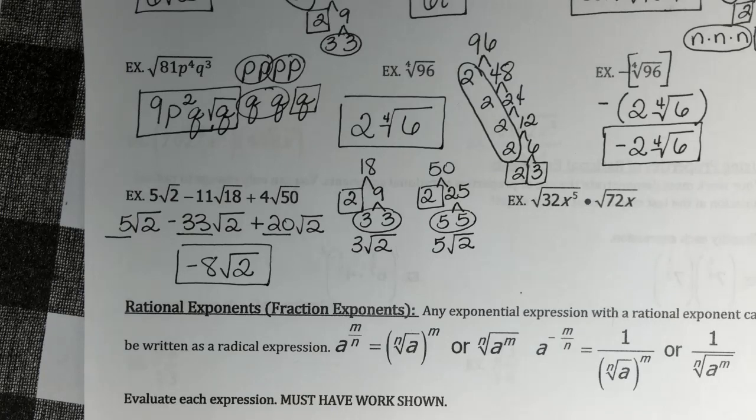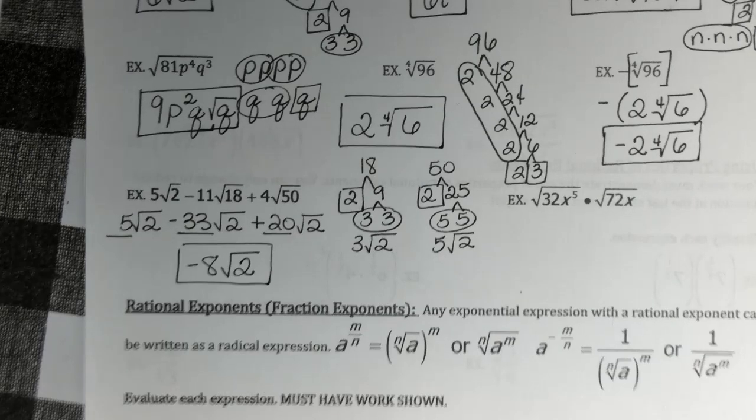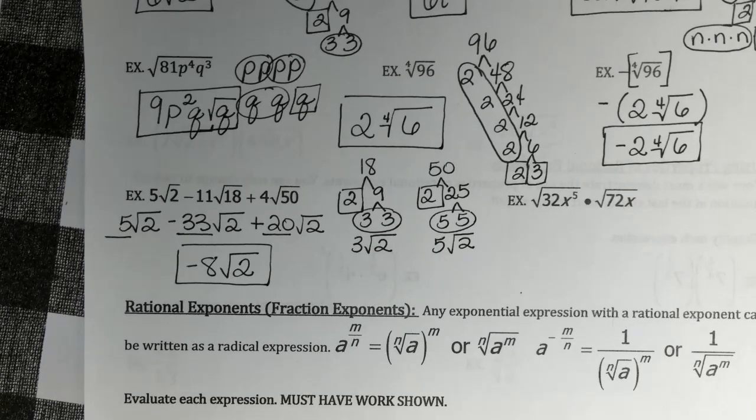Now this next example, I'm multiplying radicals. You can do one of two things. You can simplify first and then multiply, or you can multiply, get a really large number, and simplify just at the end. Okay? It doesn't matter as long as you are always trying to simplify. I personally will simplify first. I don't want to multiply 32 and 72 and try to break that factor tree down. I personally do not. Okay?